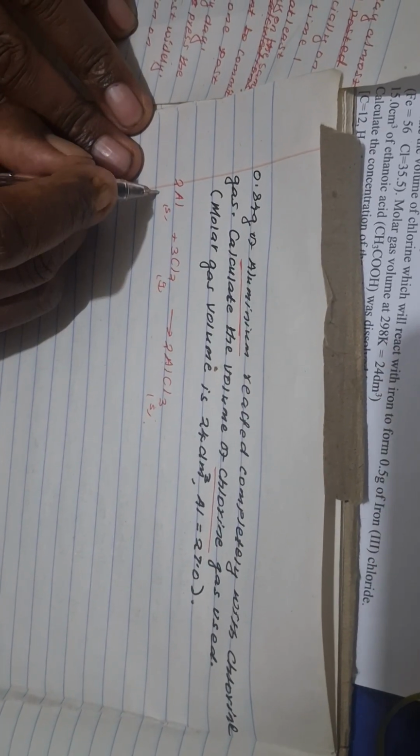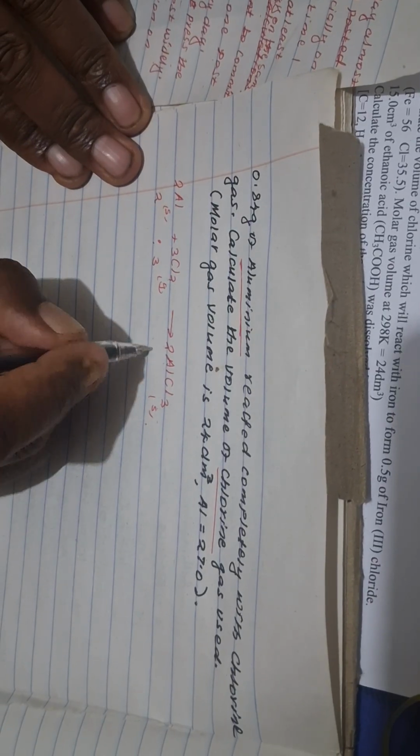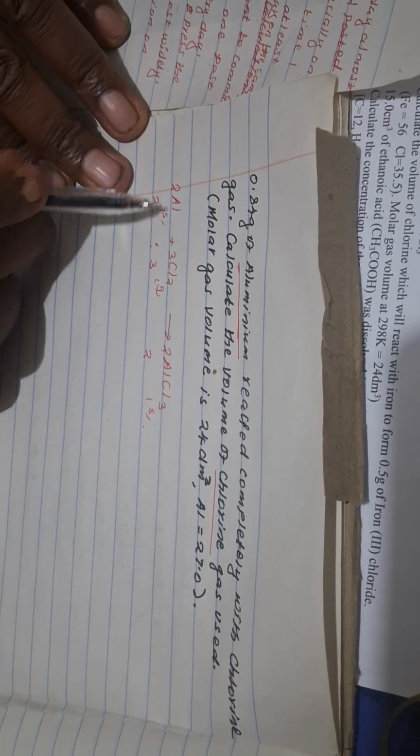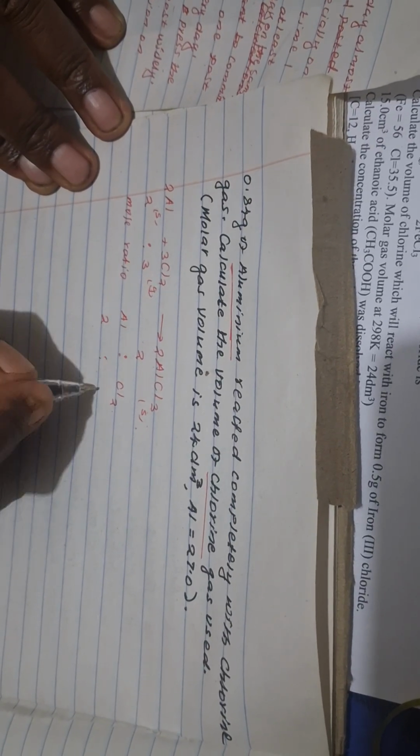So the reacting mole ratio is as follows. 2 moles of aluminum reacts with 3 moles of chlorine to form 2 moles of aluminum chloride. Now I want us to relate the mole ratio of aluminum to chlorine. So you write mole ratio of aluminum to chlorine gas is 2 to 3.